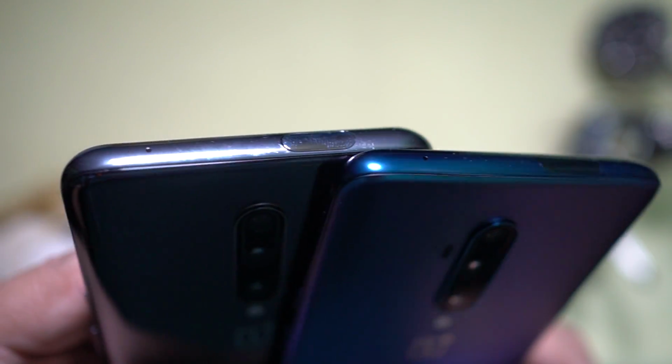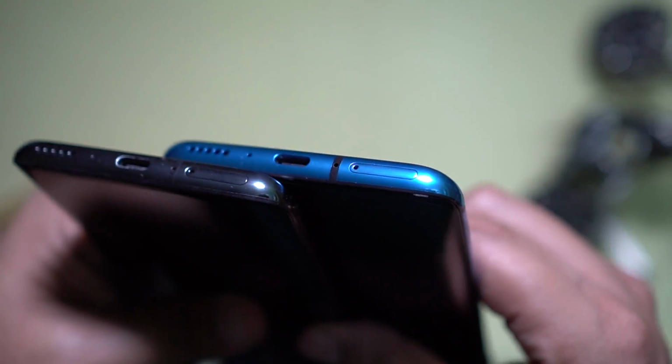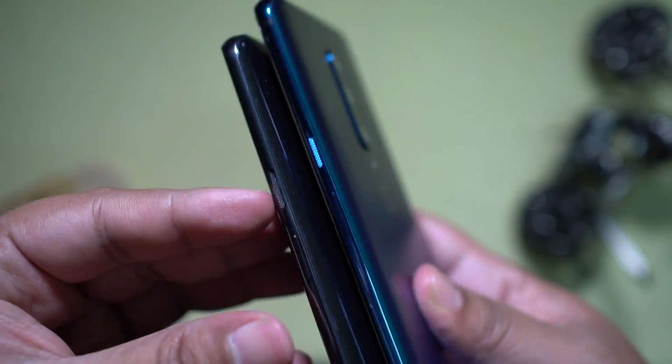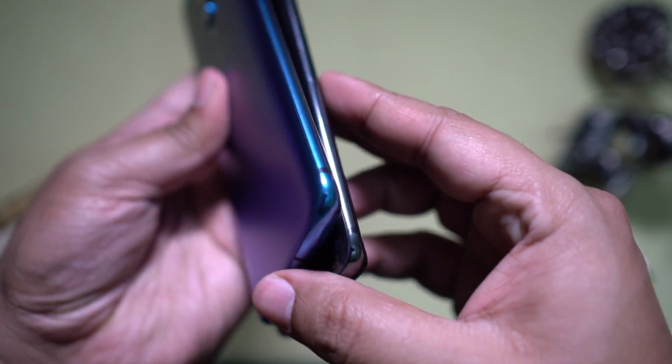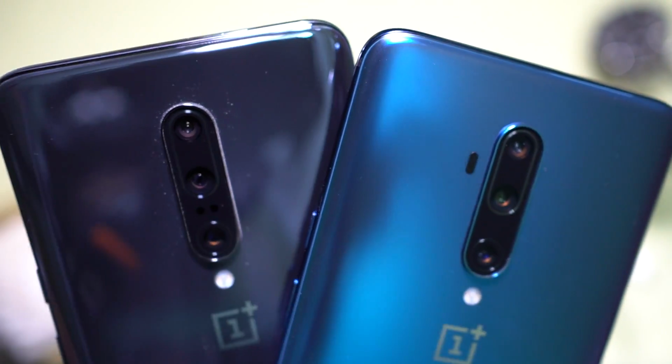So OnePlus 7T Pro exists with the same hardware and almost the same software features of OnePlus 7 Pro. The minor improvement on the CPU performance is not definitely worth upgrading for, but OnePlus had to release this T variant, so there you go.